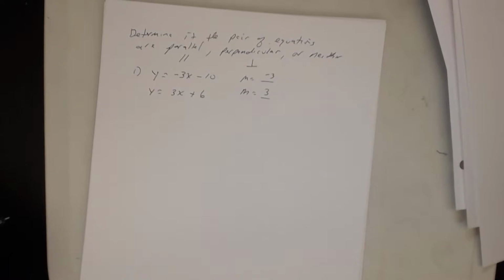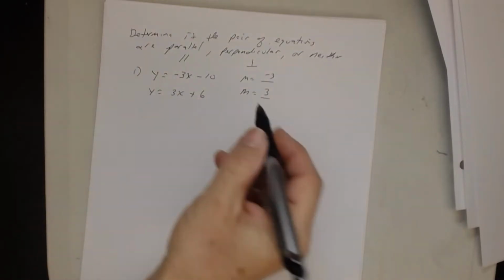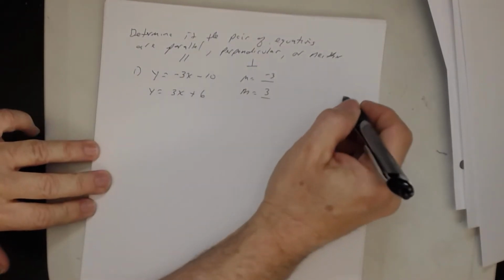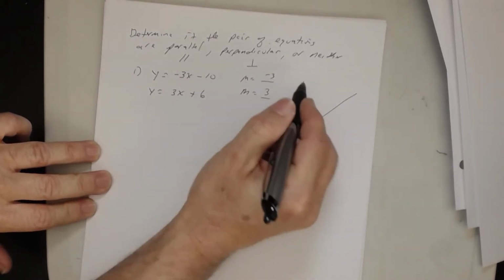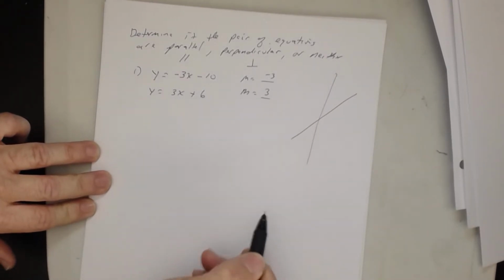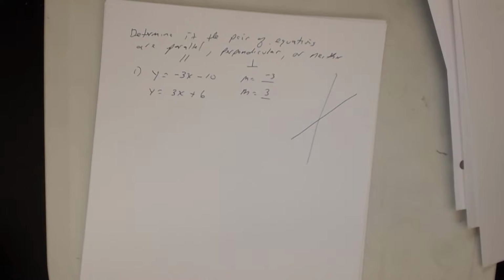No. So those two lines won't be parallel because the slopes are not the same. They won't be perpendicular because the slopes are not negative reciprocals of each other. So the answer is neither. What that means is that the lines are going to intersect. One's positive, the other one's negative. But are they going to form right angles? No. They're going to look something like that. That's all that means. Why do you know they're going to intersect?